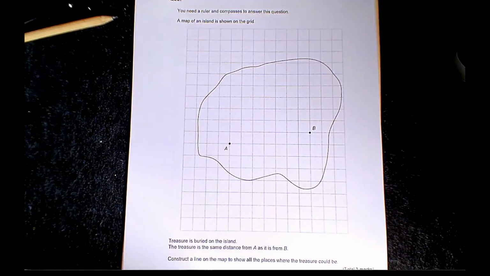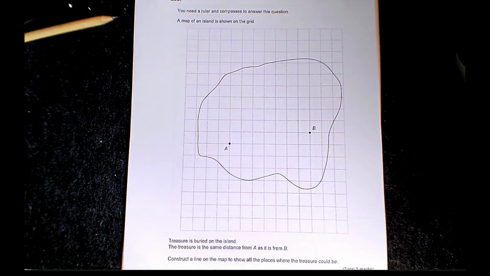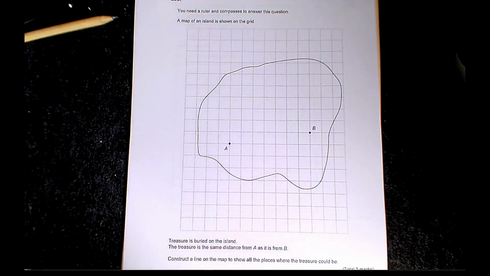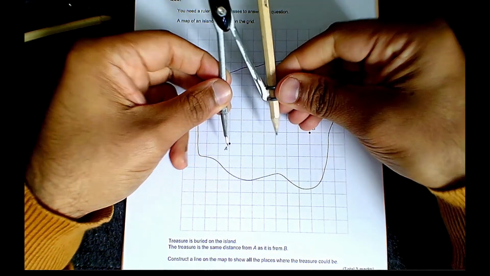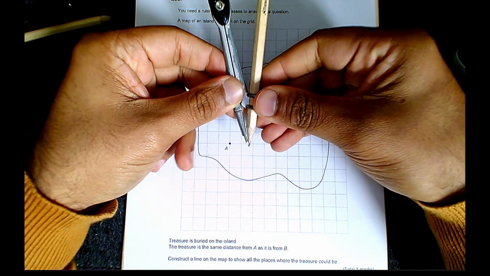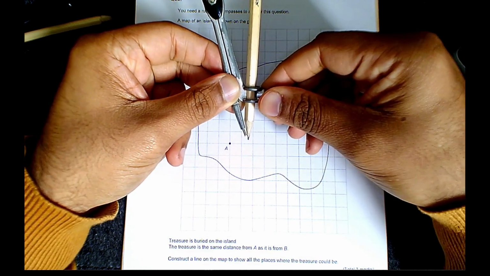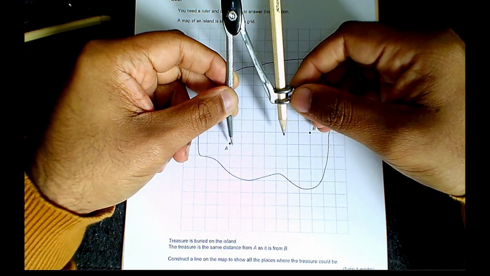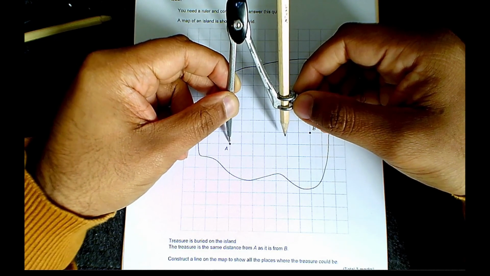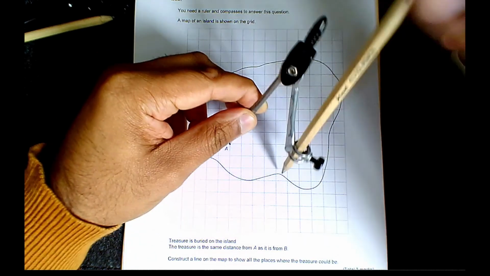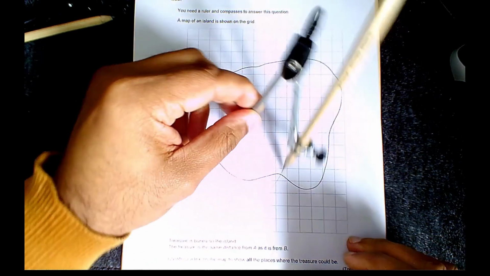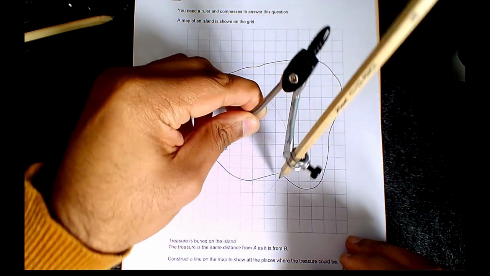So for question 22, what we need to do is draw a perpendicular bisector between A and B. Now how we do that is we set our compass so that it is correctly set up first, so that when you close the compass, the tip of the pencil and the pin are as close as possible. Then you set your compass so it's more than halfway. Now it doesn't really matter what length that is, as long as it's more than halfway. You then draw an arc from A so it looks something like this.